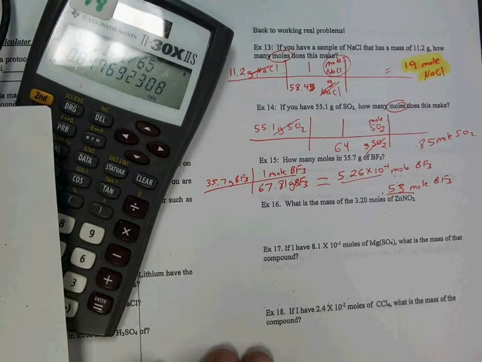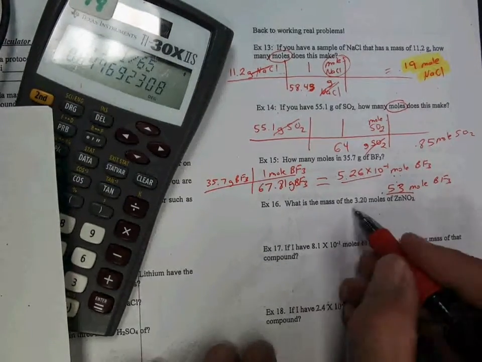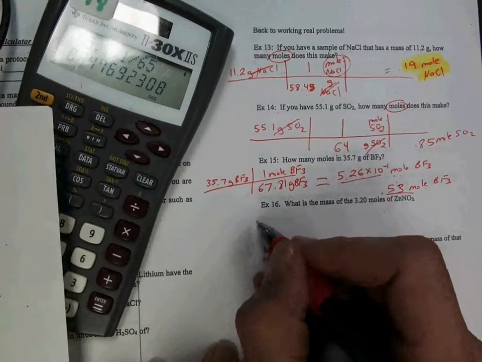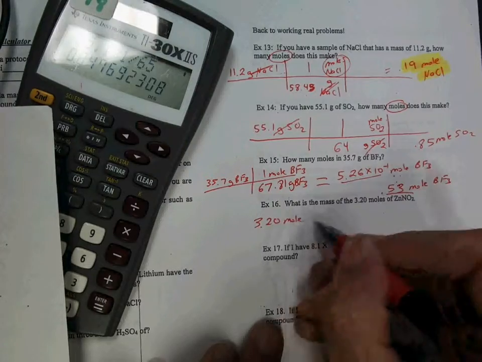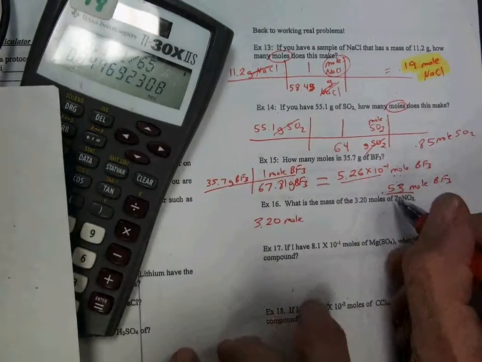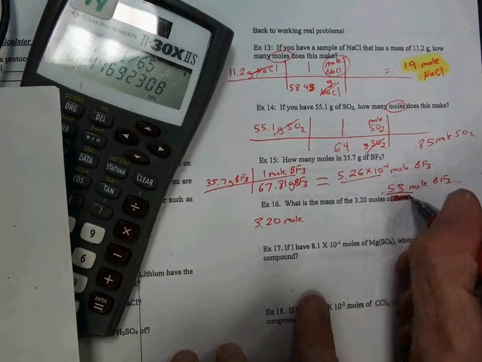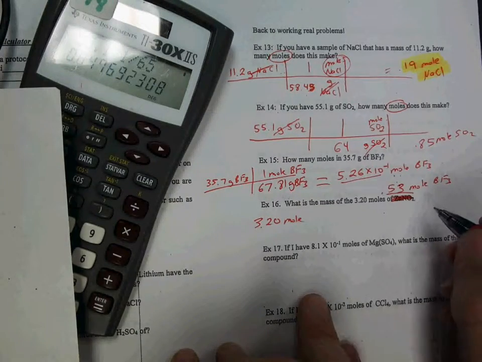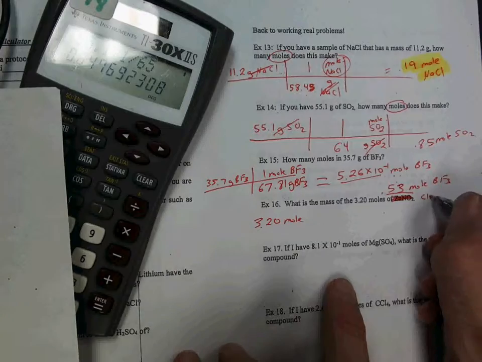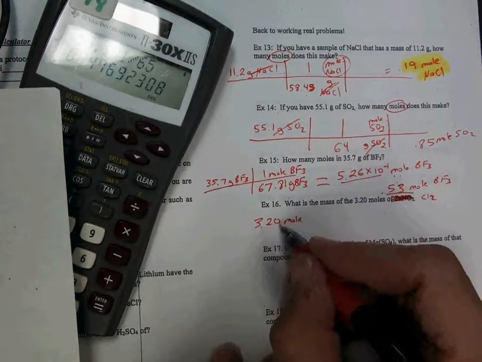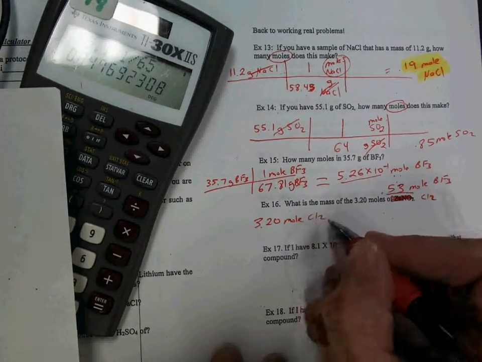And then when you did your calculations, that's what you would have got for an answer. Okay, now 16 is going to work a little differently. Notice this one, I start with 3.20 moles. And guys, I'm going to change this. I'm sorry, but that's just too much to write. Change that ZNO to, we'll just make it Cl2. That'll make it a lot easier. So 3.20 moles of Cl2.